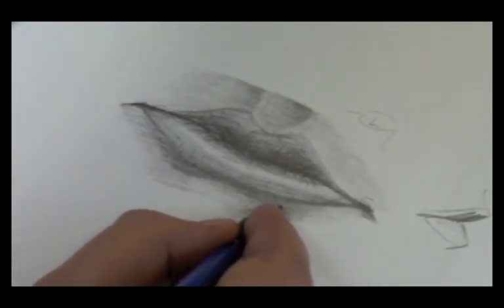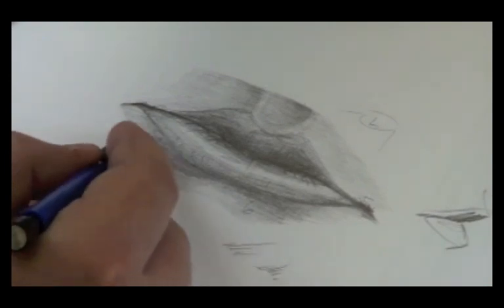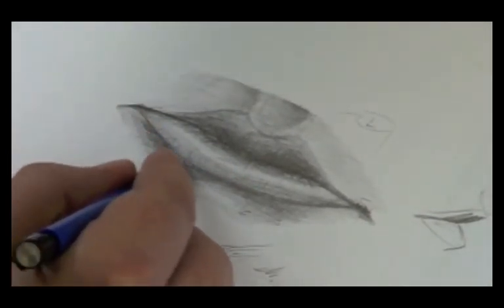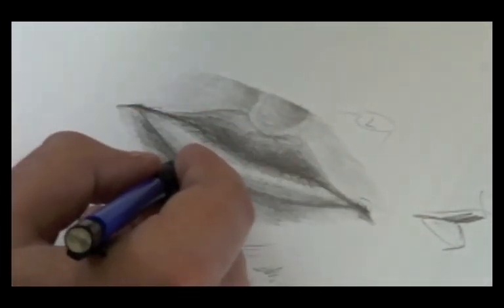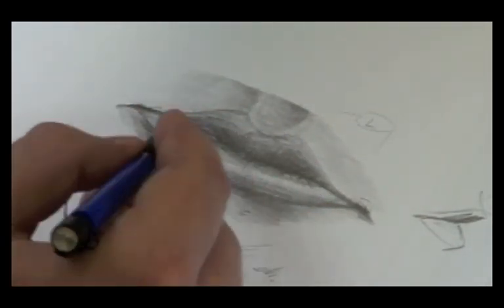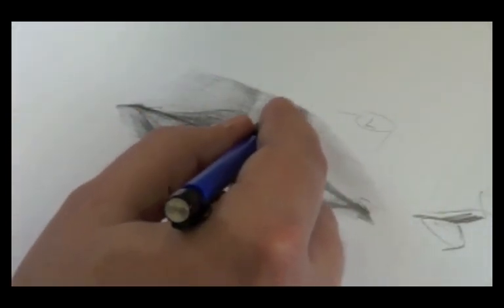And last finishing touches, making some areas dark that need to be darkened. Smoothing some areas. I needed to define this bottom lip a little bit better because it was blending in with that bottom shadow. And this is it. That is how you shade the mouth.